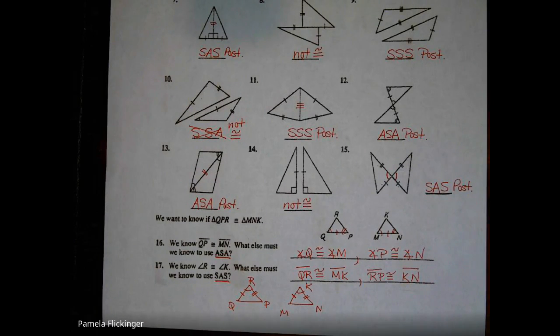Okay, all right, so we're talking just about congruency in general with the congruent statements and patterns, and you're looking at these 3 patterns, side, side, side, side, angle, side, and angle, side, angle to do your practice.